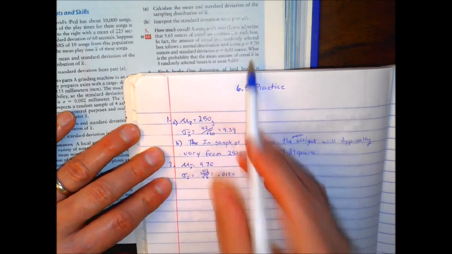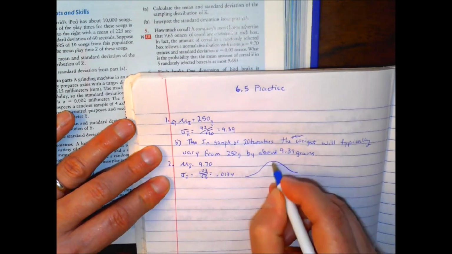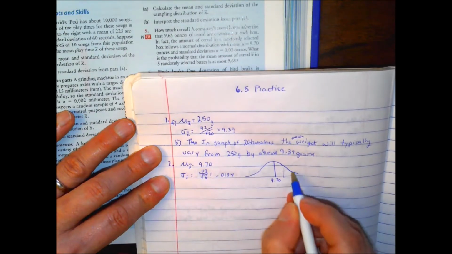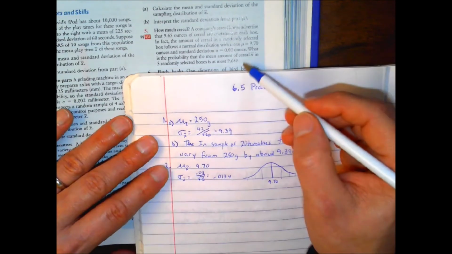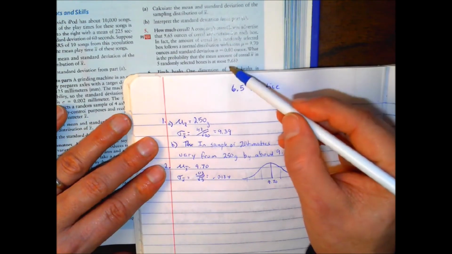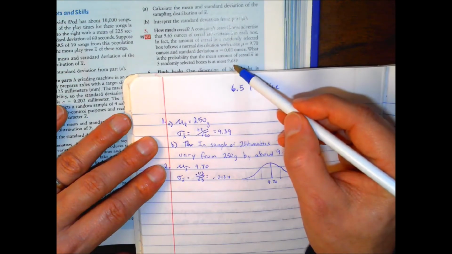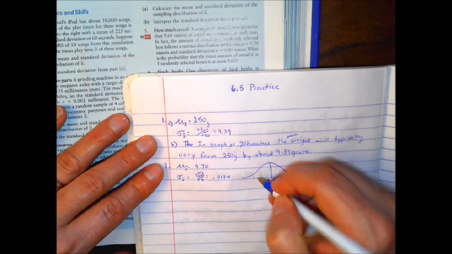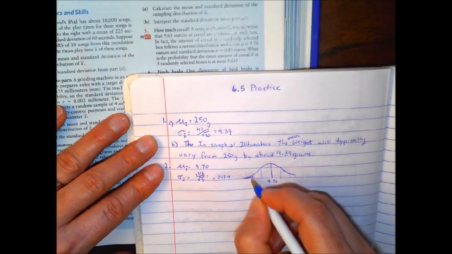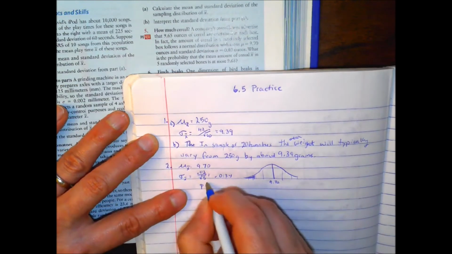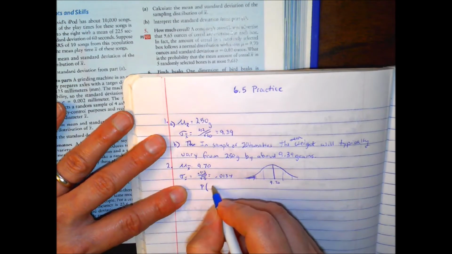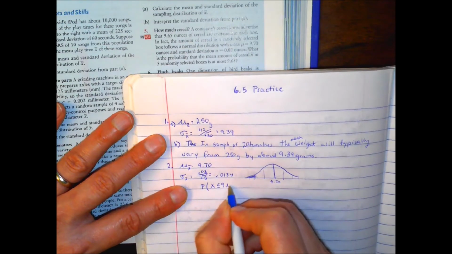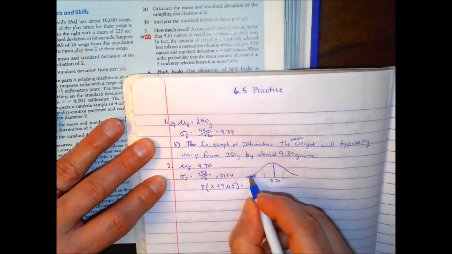What is the probability? Okay, so now I'm going to go to Desmos. And now my mean is 9.70 with a standard deviation of this, right? So if I add it and subtract it. What is the probability that the mean amount of cereal in 5 boxes is at most 9.65? So we have 9.65 here, and at most 9.65 would be that area there. We want to find the probability that the mean is less than or equal to 9.65. So I'm going to go to Desmos and find this area right here.